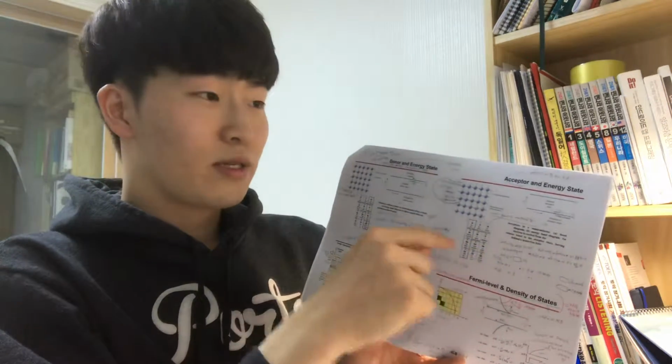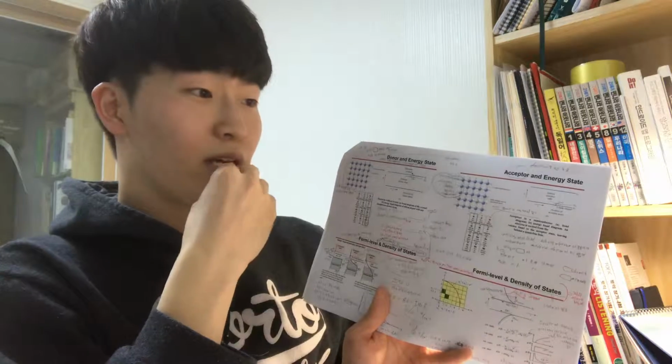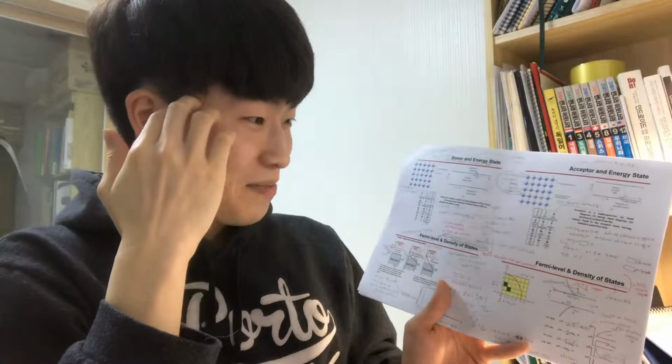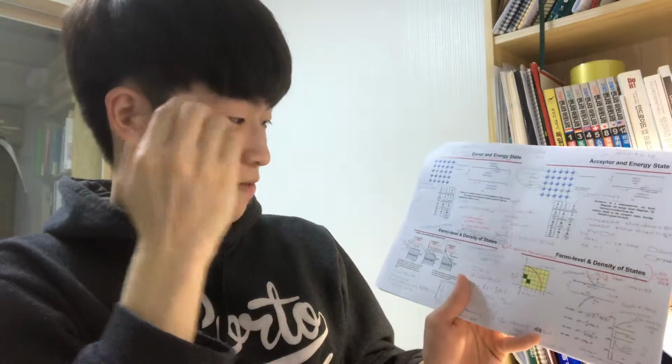And the important thing is that there is no net charge. I mean that it is only ionized like this.